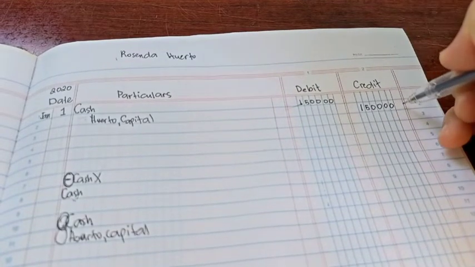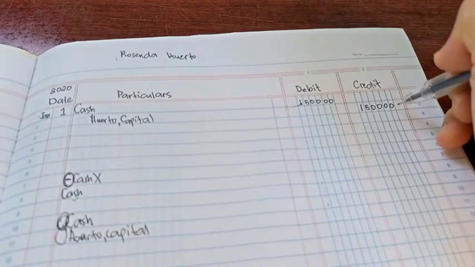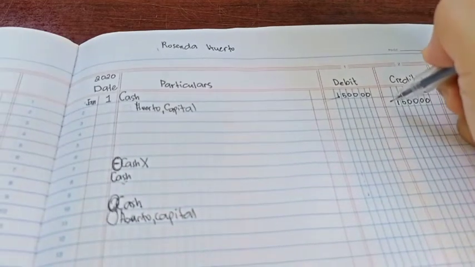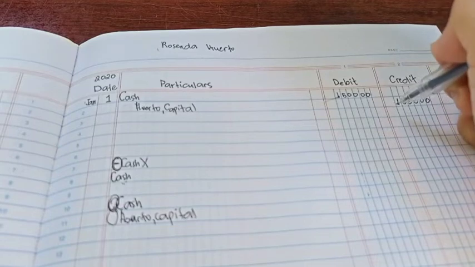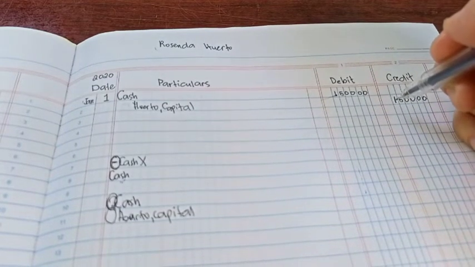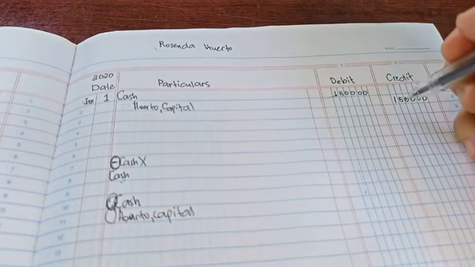So, wala kang ilalagay dito dahil walang centavo na ibinigay sa problem. And then, wala ka ring ilalagay dito na side dahil hindi naman milyon ang ibinigay na amount sa problem. It is only 150,000.